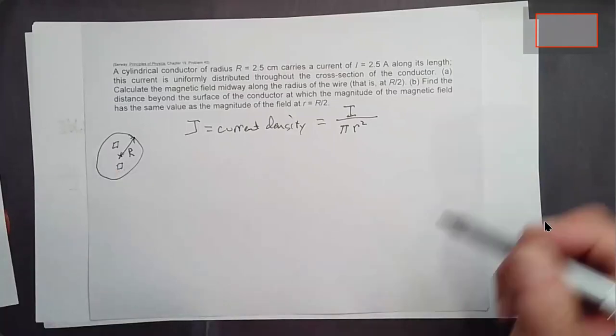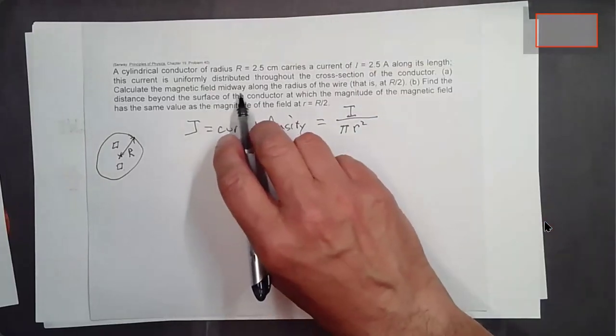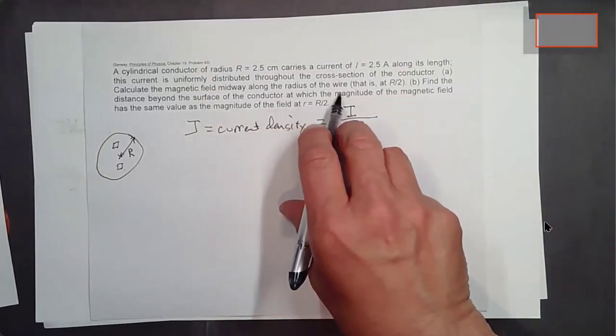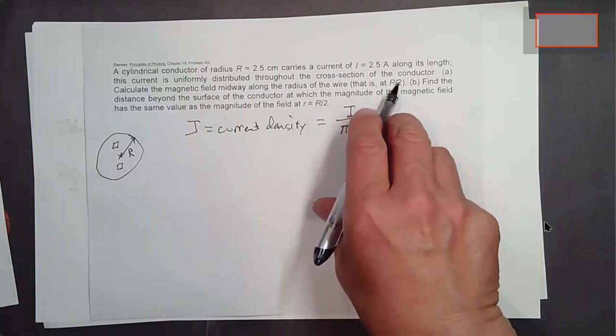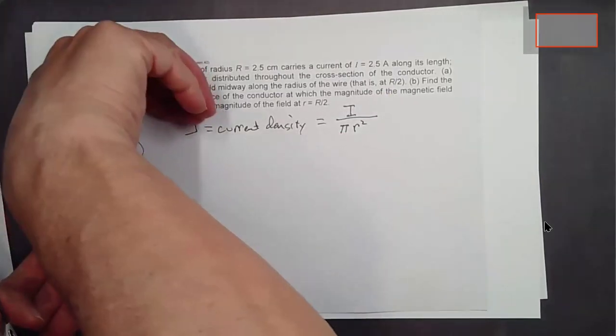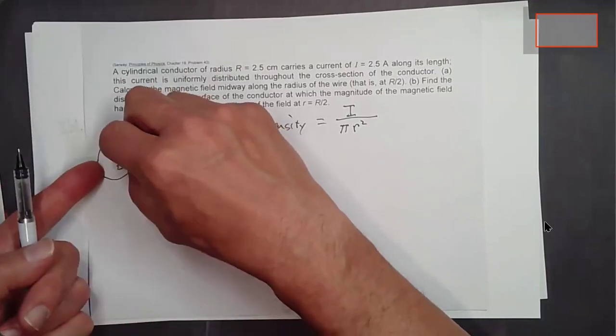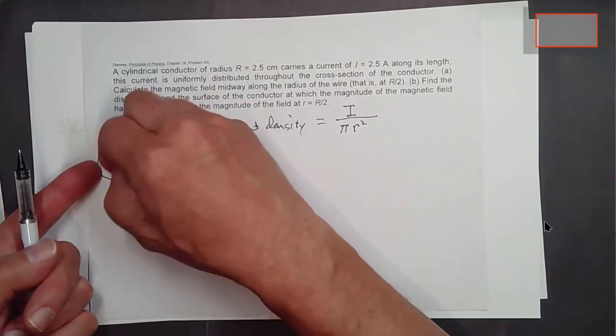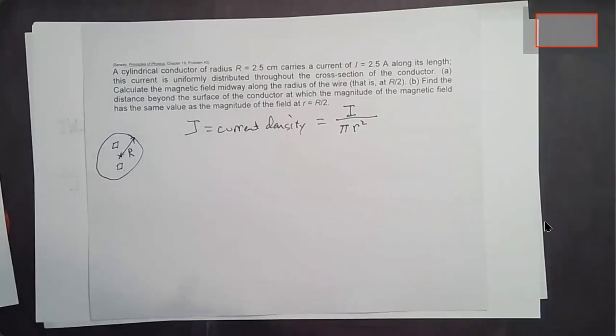And the reason I'm doing that is because we're going to calculate the magnetic field midway along the radius of the wire. That's at R over 2. So if this thing has current going in this direction, even within the wire, there's going to be magnetic fields there. So we can figure out what that happens to be.